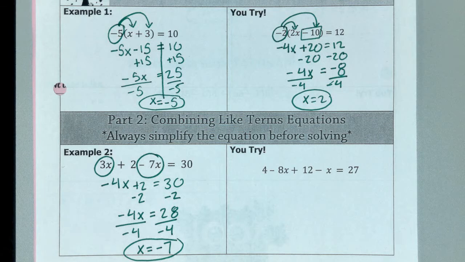You're going to have a fraction as an answer. So leave that answer as a fraction.